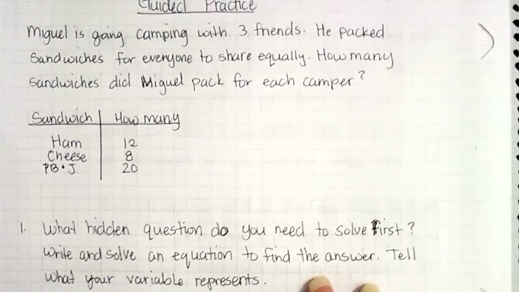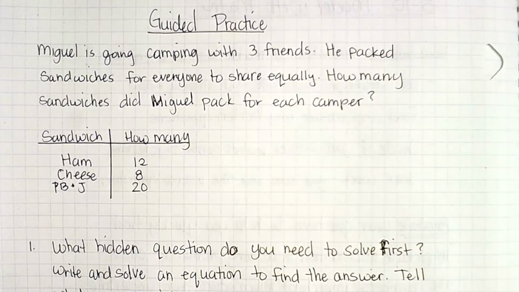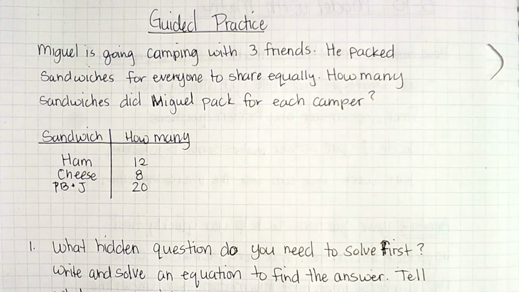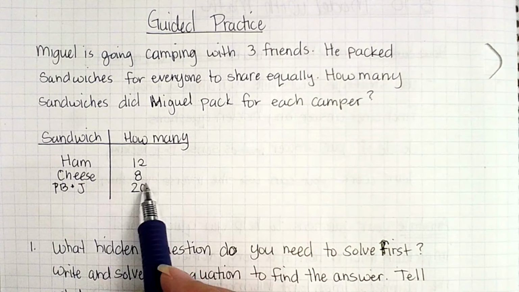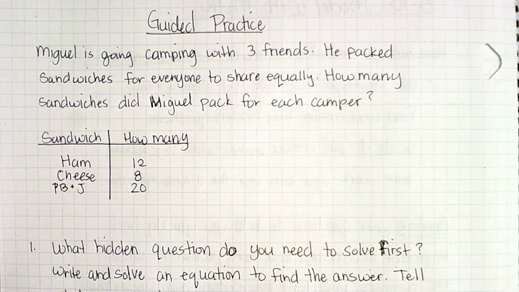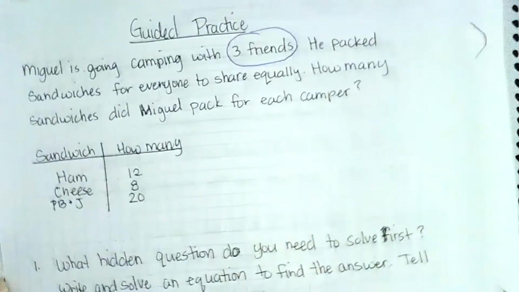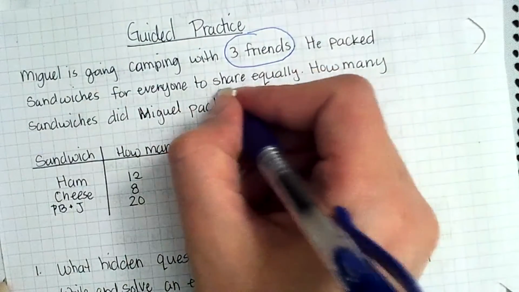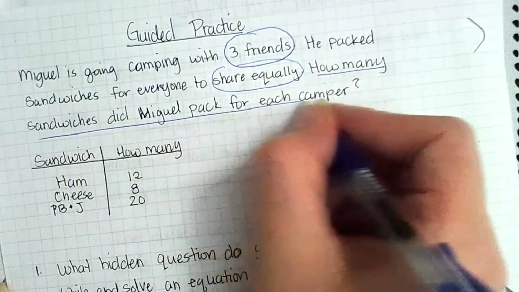Now for our guided practice, I copied down the question that you guys have in your book. The information they give you says Miguel is going camping with 3 friends. He packed sandwiches for everyone to share equally. How many sandwiches did Miguel pack for each camper? So we know that he packed 12 ham sandwiches, 8 cheese sandwiches, and 20 peanut butter and jelly sandwiches. So let's go ahead and annotate over here. We know he's camping with 3 friends. He packed sandwiches for everyone to share equally, right? How many sandwiches did Miguel pack for each camper?